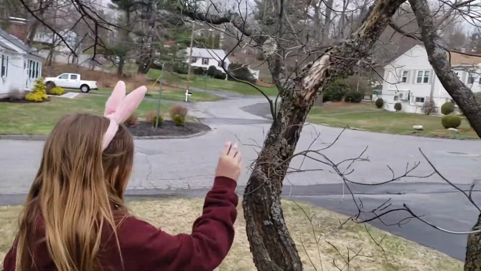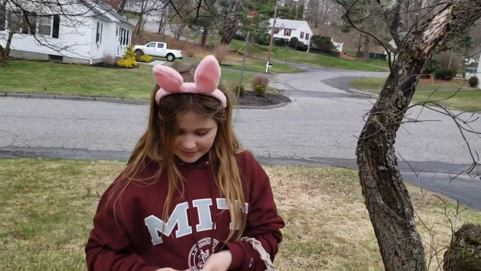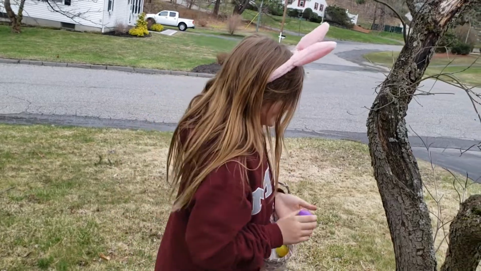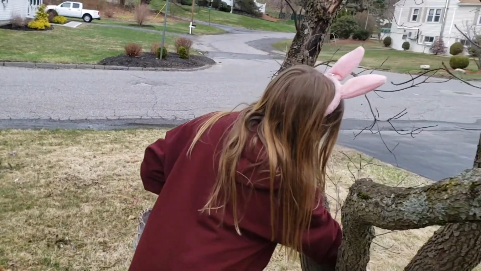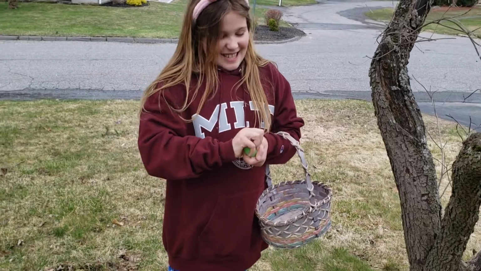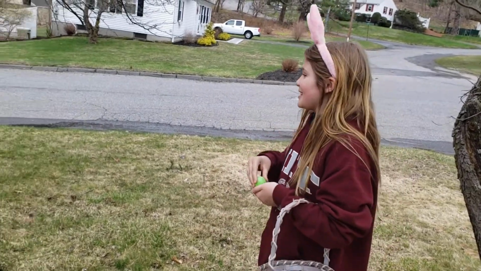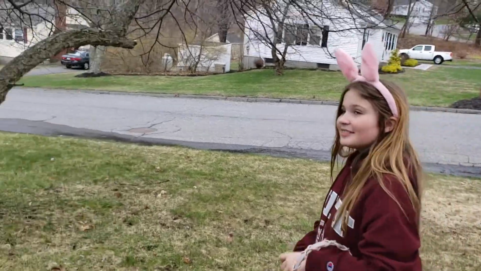And another one, what color? It's purple. Purple in the tree, and it has more candy eggs. More candy eggs, imagine that. I'm lucky. And a green one in the tree. And it has more candy eggs. More candy eggs. I love candy eggs. We've established that. You love candy eggs.